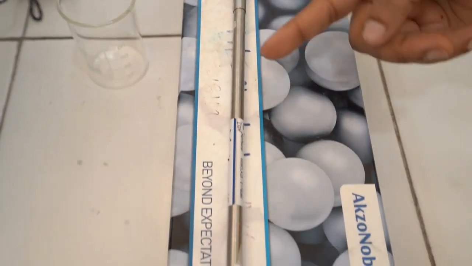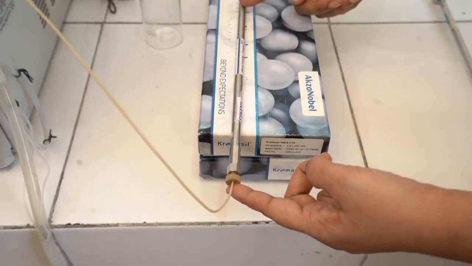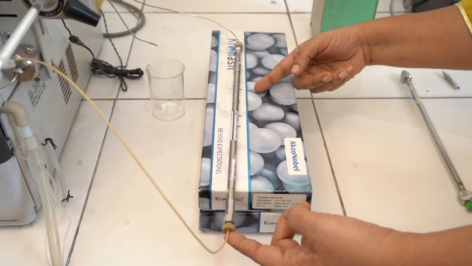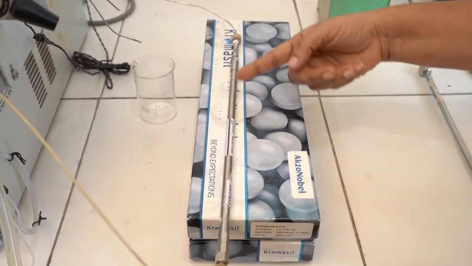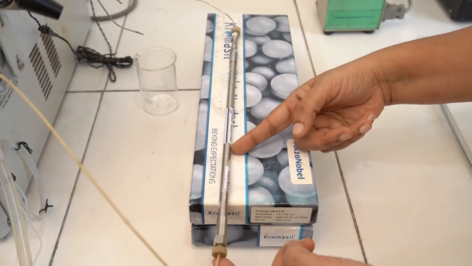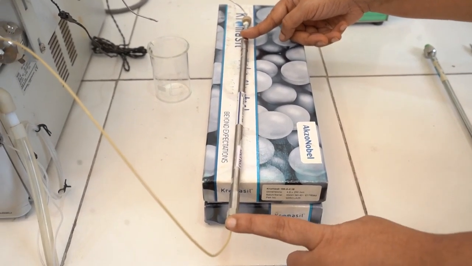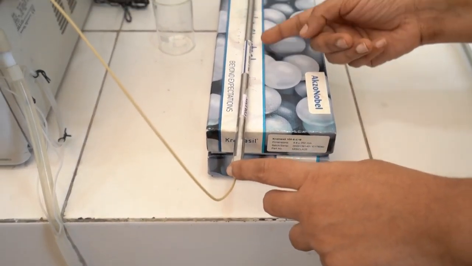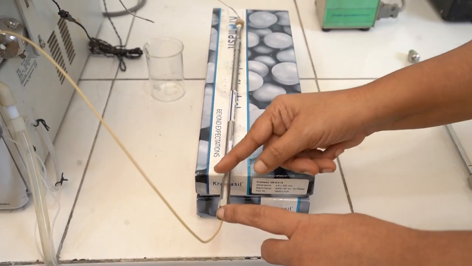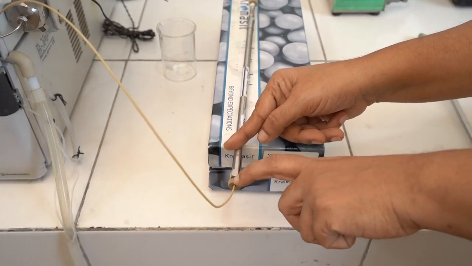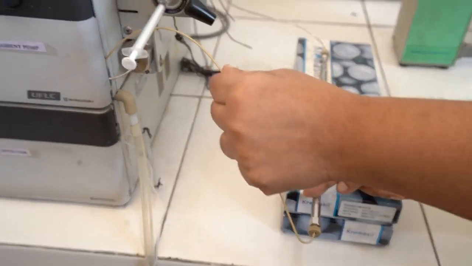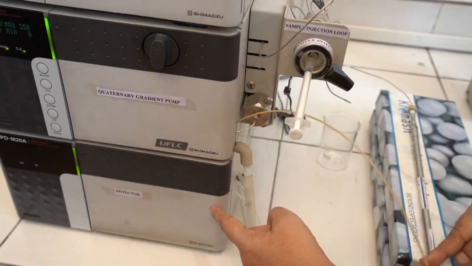Through the column, it is going to partition between the liquid C18 stationary phase and the liquid mobile phase and separate into the individual components. This is referred to as column inlet, and this is called the column outlet. As the analyte elutes out of the column, it will exit from the column outlet and will then enter from here into the detector.